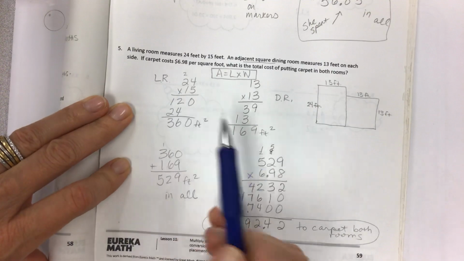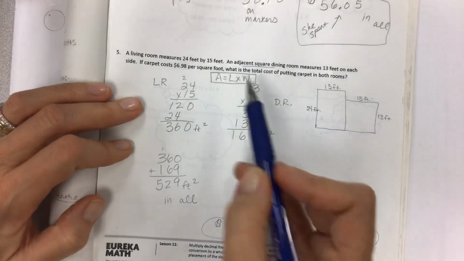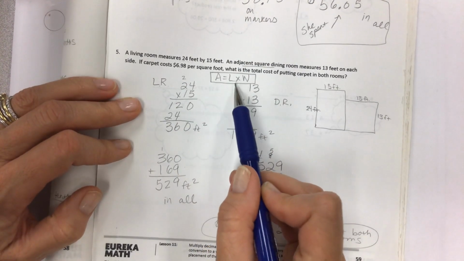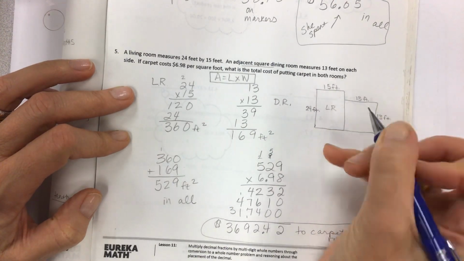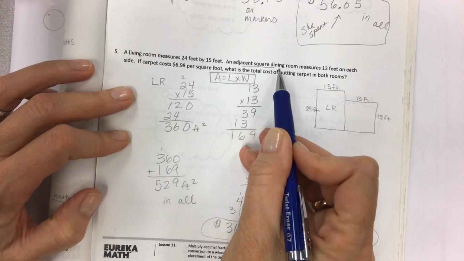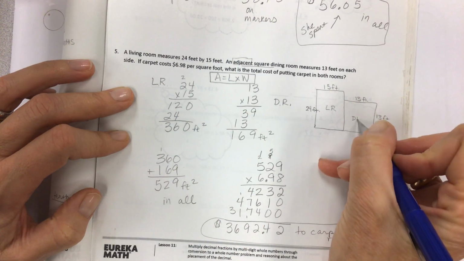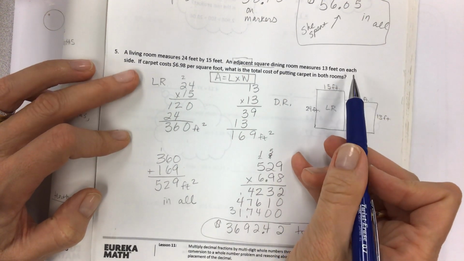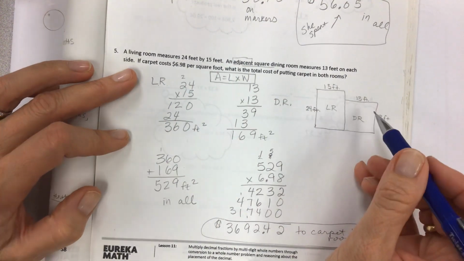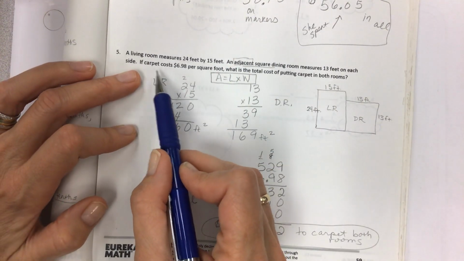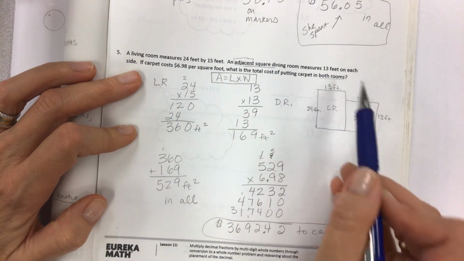And on number 5, here's this nice living room question. They always find ways to throw in the finding area. Area equals length times width. So the living room measures 24 by 15, and an adjacent square dining room, please know that adjacent means snugged right up next to it, measures 13 feet on each side, 13 by 13, and it's okay if they don't look exactly right. This isn't art class, it's math class. If carpet costs $6.98 per square foot, what is the total cost of putting carpet in both rooms?